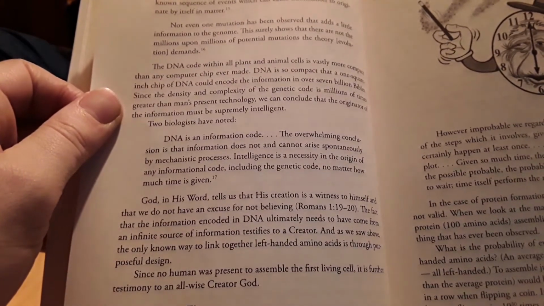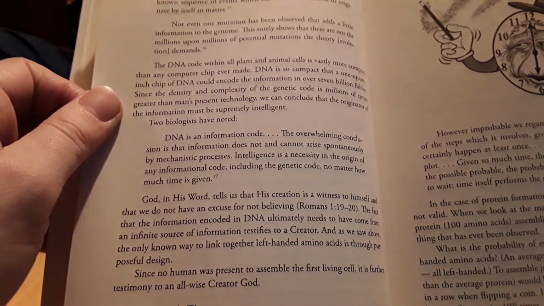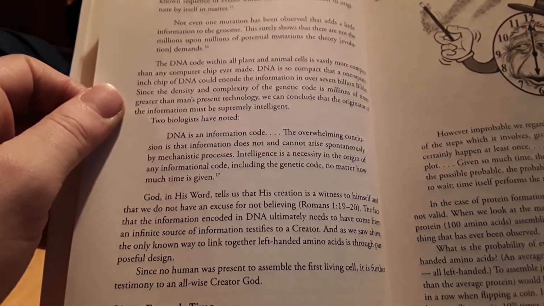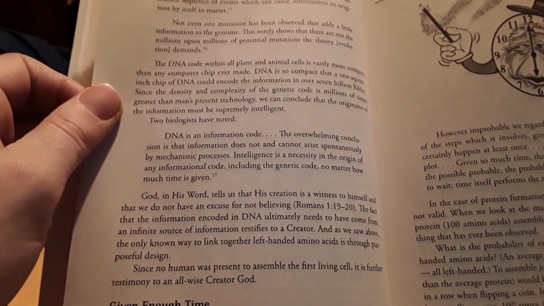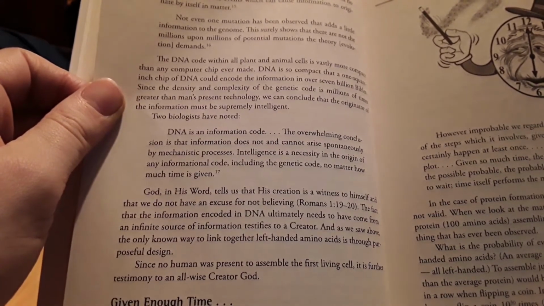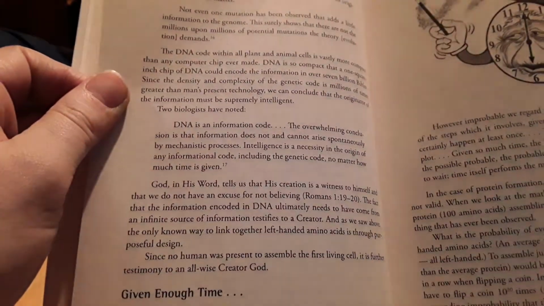Romans 1:19-20. The fact that the information encoded in DNA ultimately needs to have come from an infinite source of information testifies to a creator. And as we saw above, the only known way to link together left-handed amino acids is through purposeful design. Since no human was present to assemble the first living cell, it is further testimony to an all-wise creator God.